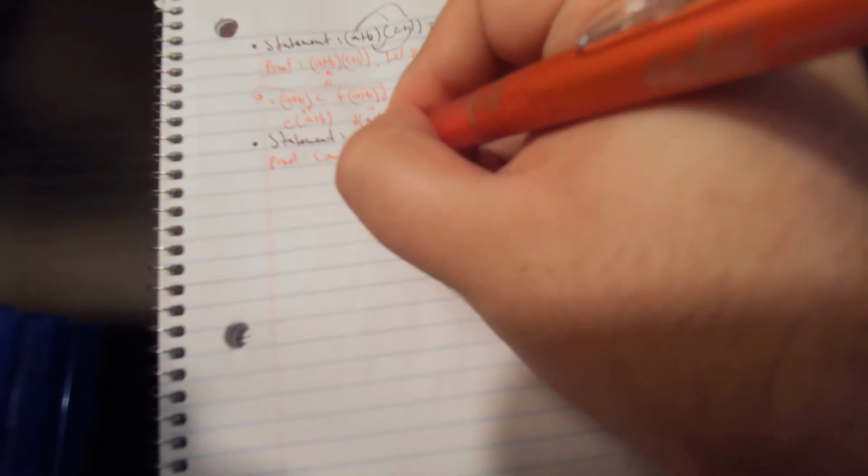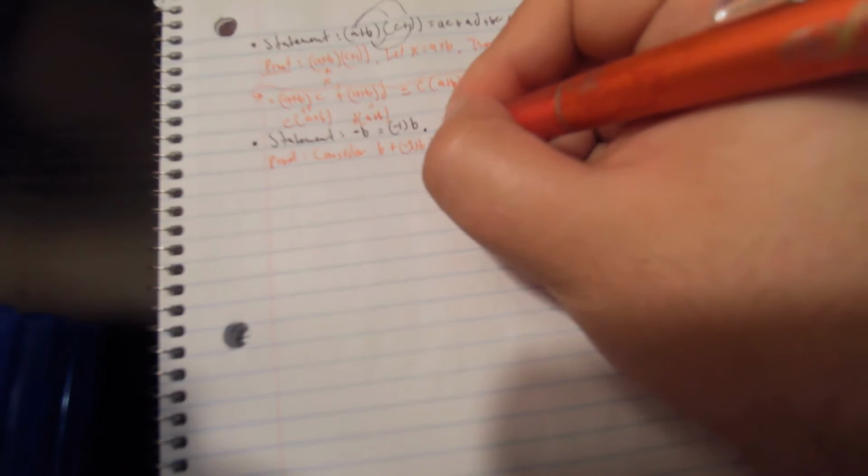So what I'm going to do is I'm going to show that if I add this number to b, I get 0. So the proof is that consider b plus a negative 1 times b. Consider this quantity, right?